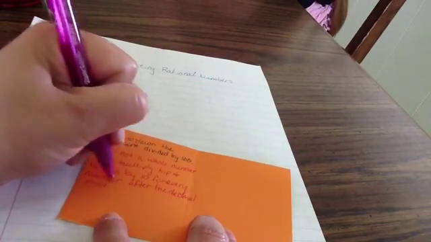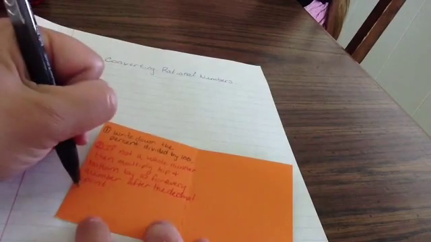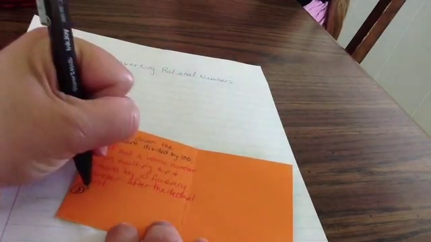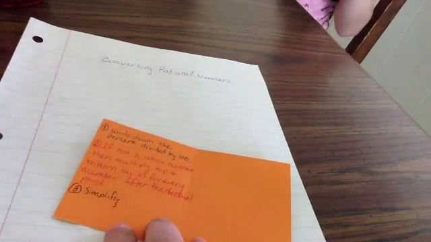And then step 3 will just be to simplify, if you can.